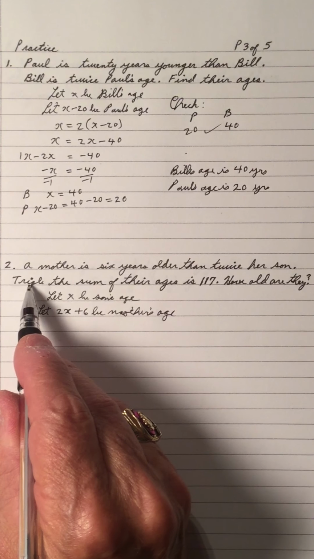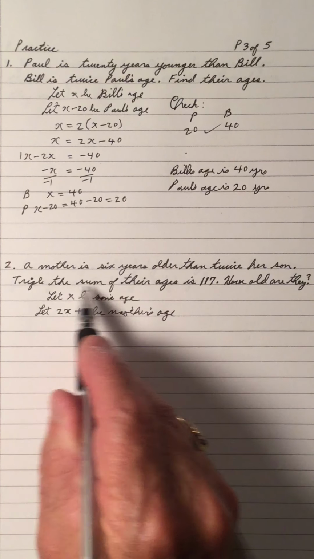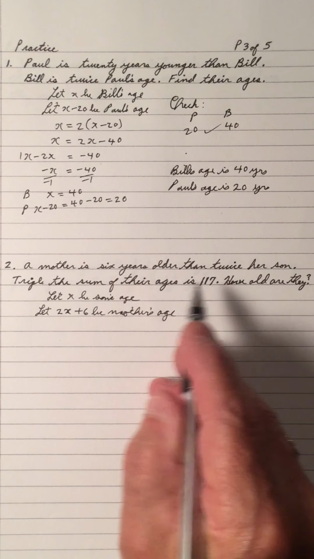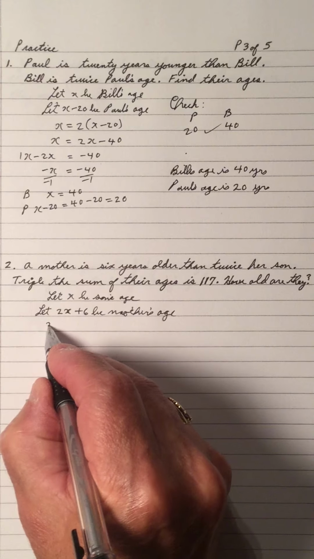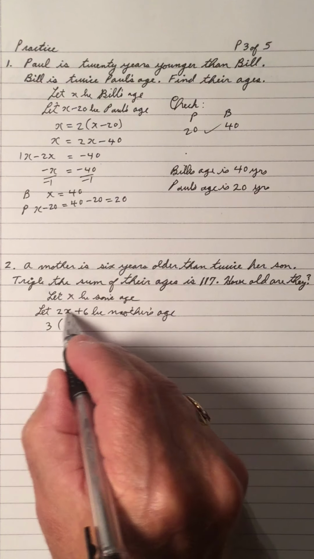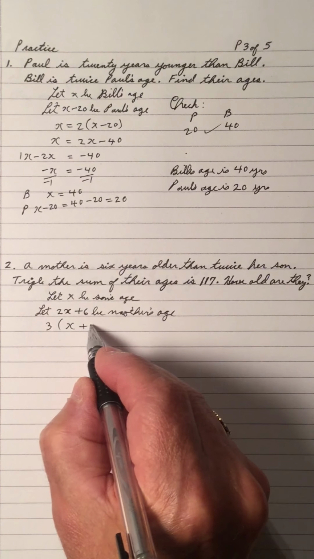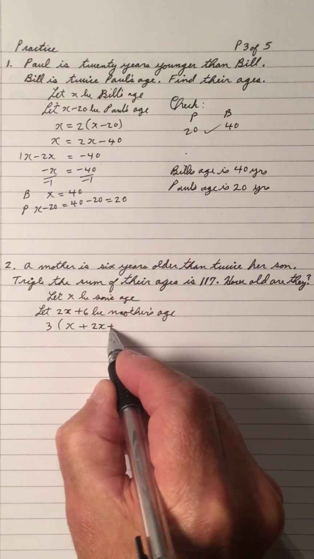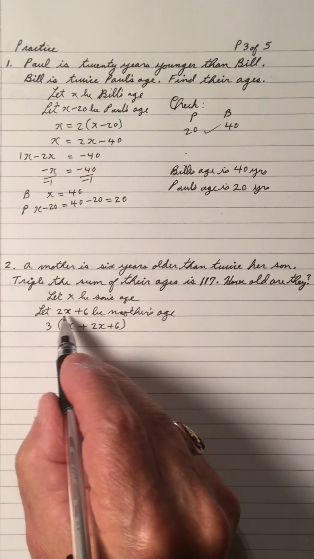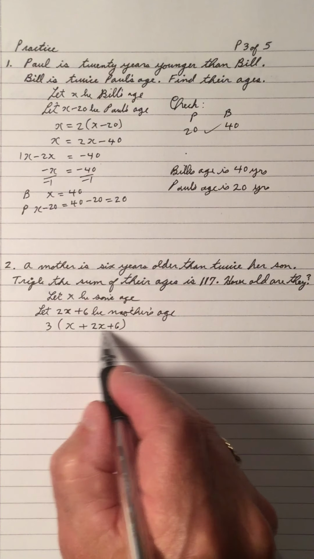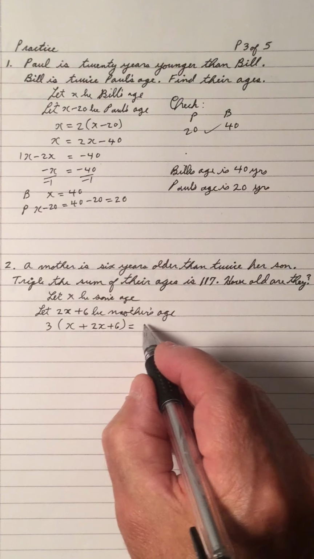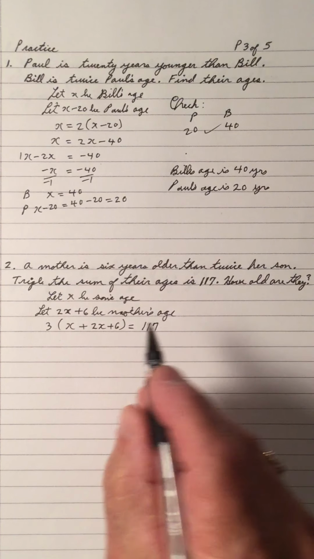Okay, this second sentence: triple the sum of their ages. Tripling the sum of their ages is 117. So triple means to multiply by 3. The sum of their ages, so we take x and we add on 2x plus 6. The son's age is x right here. The mother's age is 2x plus 6. So sum means add. So we triple the sum of their ages, and that's 117.